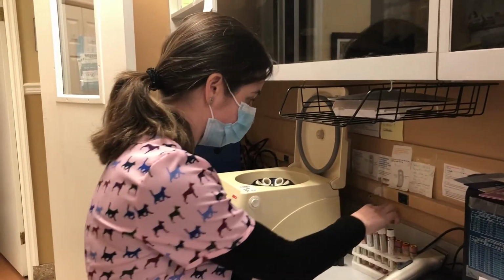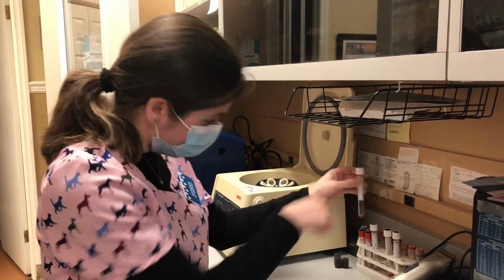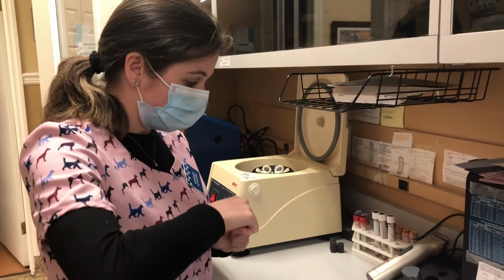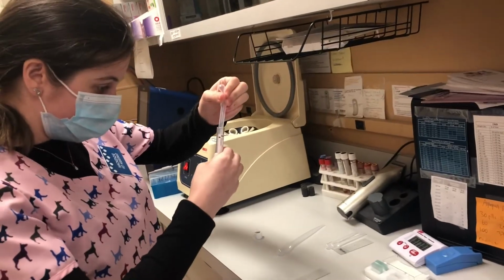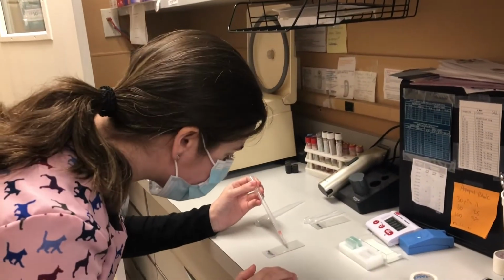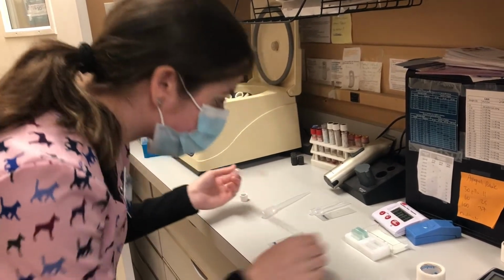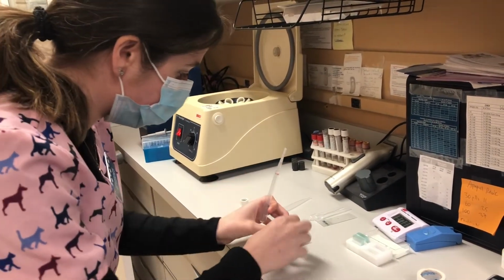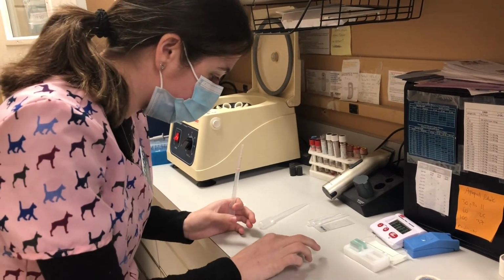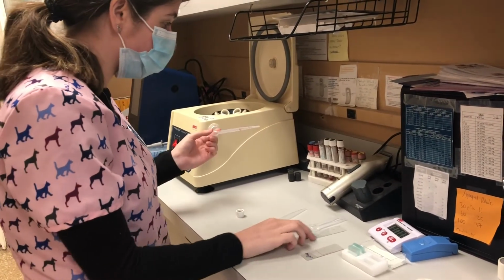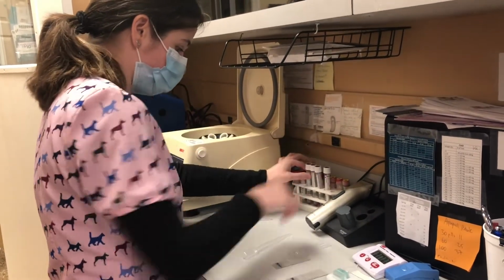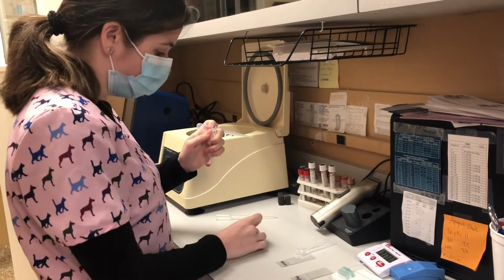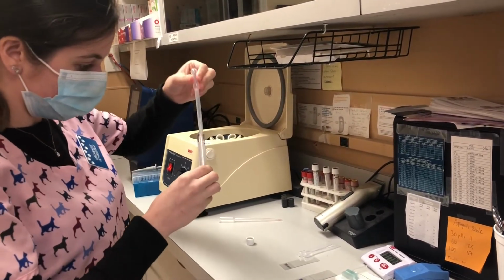So what I'll do is I'll start with my major, take a drop, and put it onto my microscope slide with a cover slip, and we'll take a look under the microscope. And then I'll take my minor as well, and then we'll bring it over to the microscope.